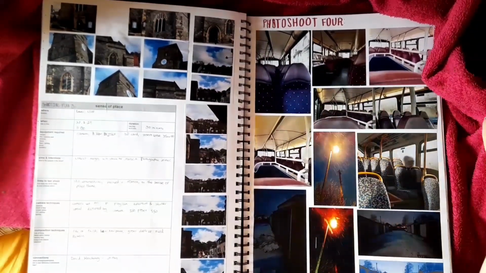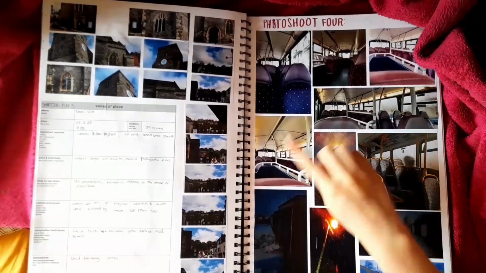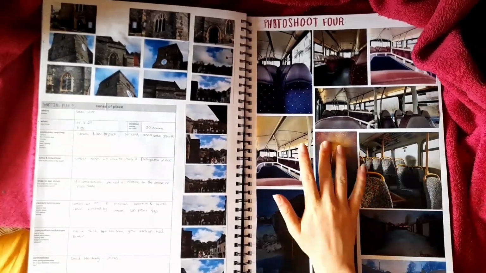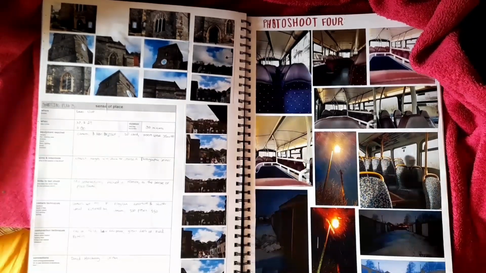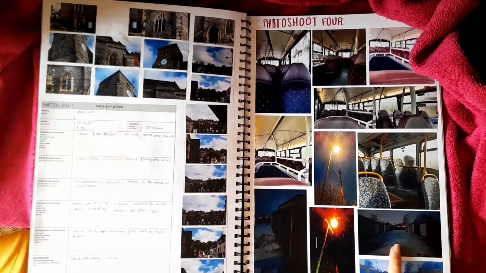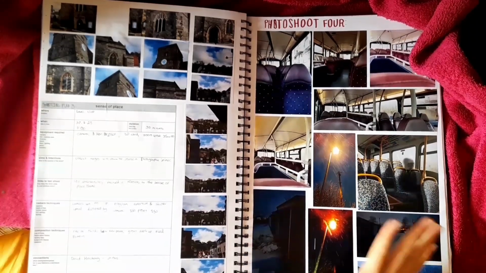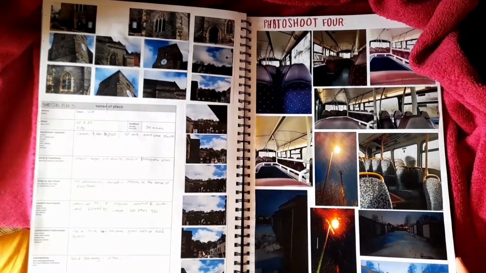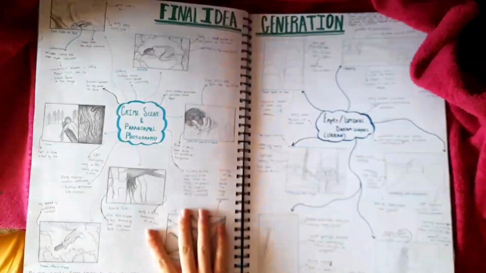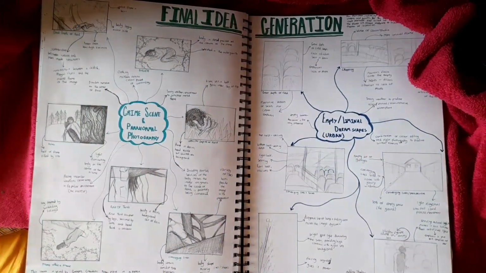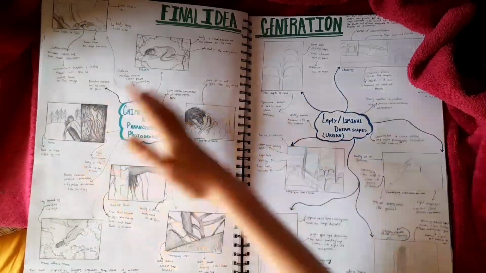Basically, whenever I was on the bus and there was no one else there, I took a photo, and I originally was going for a liminal space, abandoned area kind of vibe, so that's what this is all about. This is when it snowed. I took some photos. It snowed for like an hour down south where I live, and then that was it. That's all the snow we got this year. But yeah, this is my final idea generation, and this is the idea I did, not this one.